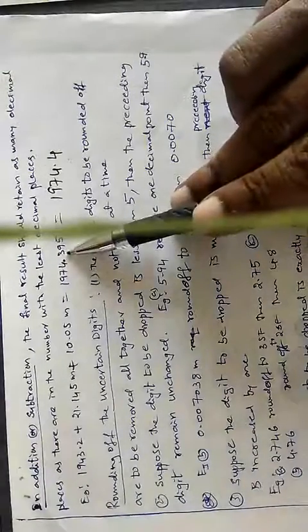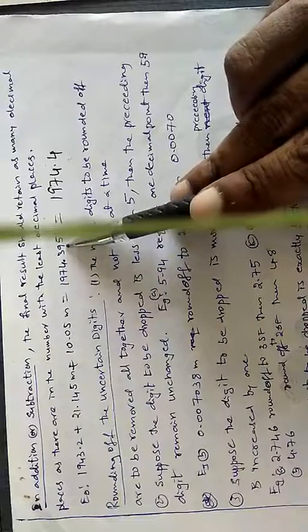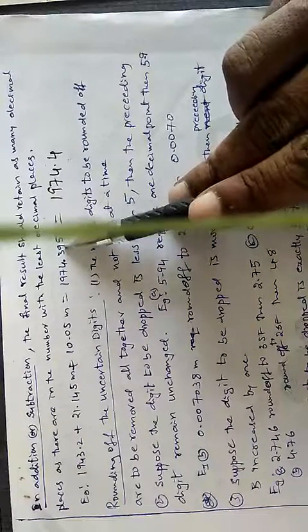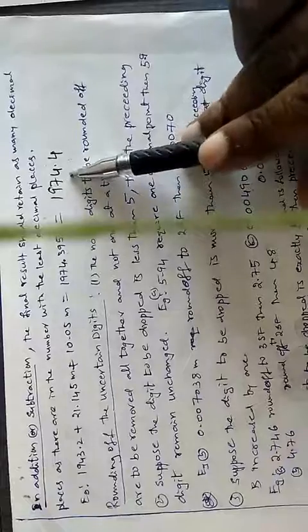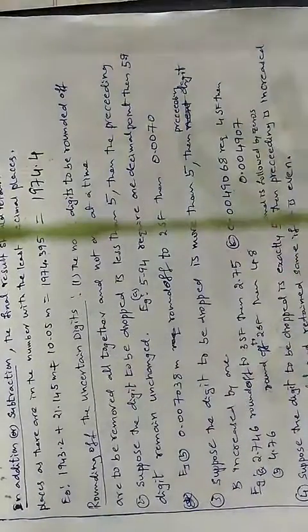Means you have to round off this number to one decimal place. We need only one decimal place, means we have to remove 9. If you remove this 9, this 3 will become 4, because 9 is more than 5. So 1974.4 here. Next, rounding off some numbers.